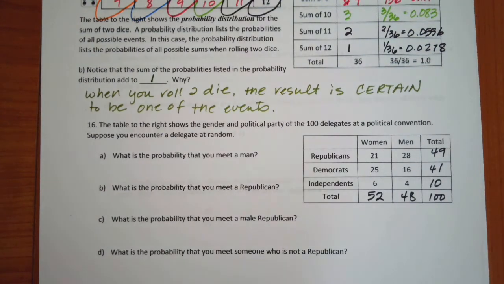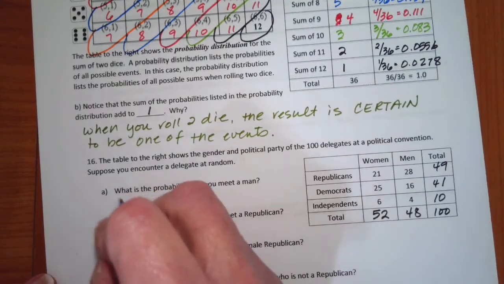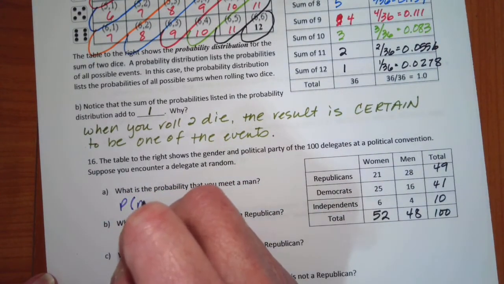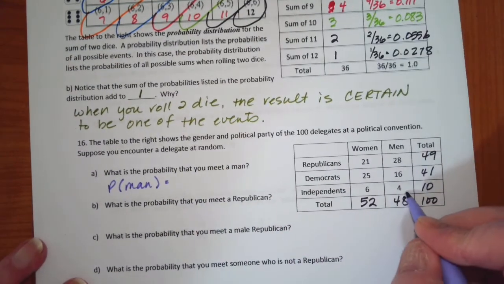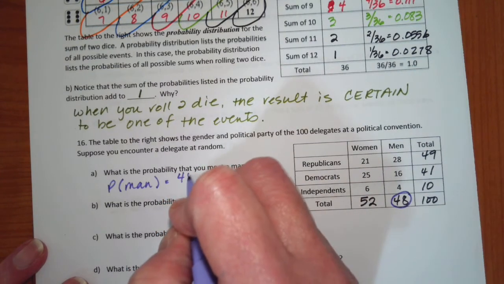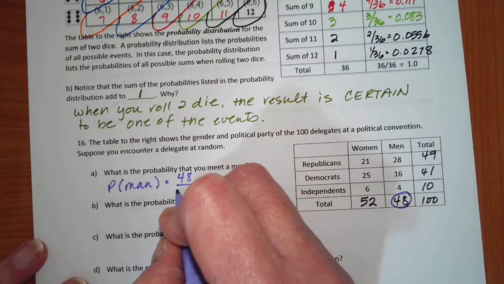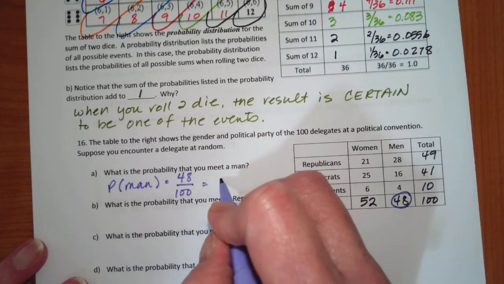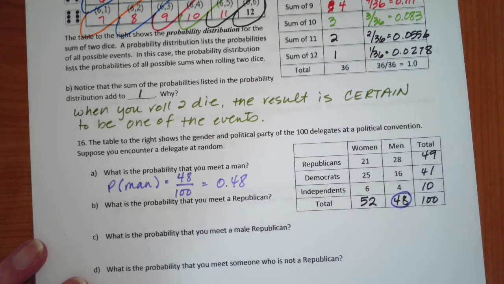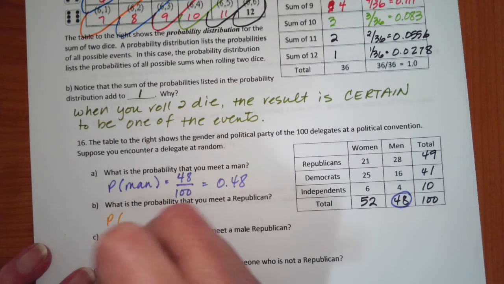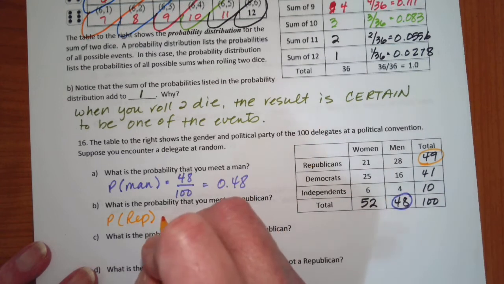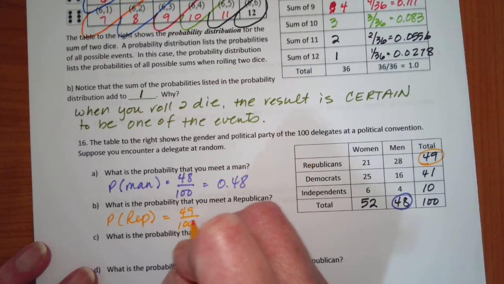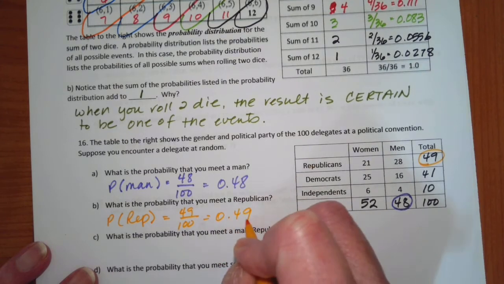Okay, so let's find the probability that we meet a man. So the probability of a man is the total men divided by our total people, which is 0.48. What is the probability that you meet a Republican? So the probability of a Republican, well, let's see, our total Republicans, this is 49 out of 100, which is 0.49.